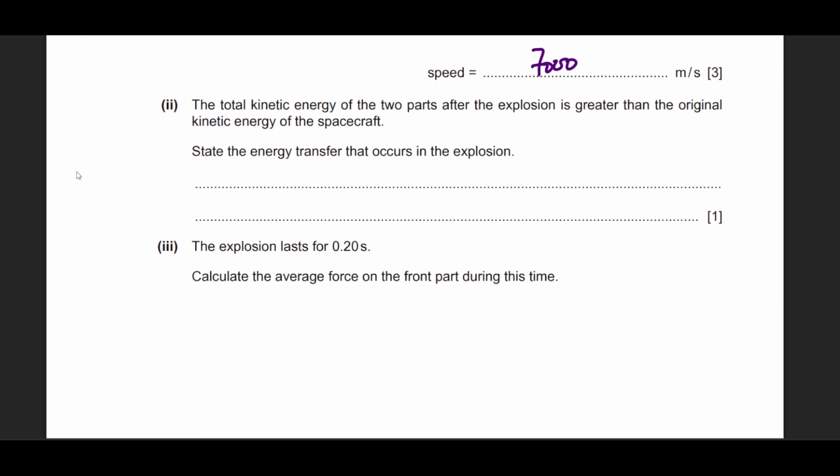The total kinetic energy of the two parts after the explosion is greater than the original kinetic energy, and most definitely the explosion does add energy into the system. It does not take it away. So he says, what is the energy transfer? So we know that the final product is kinetic energy.